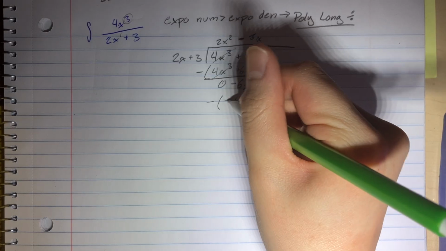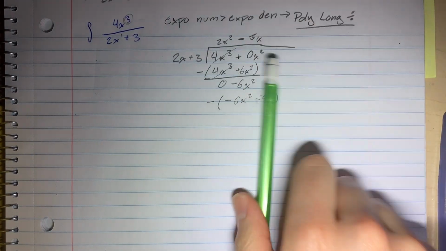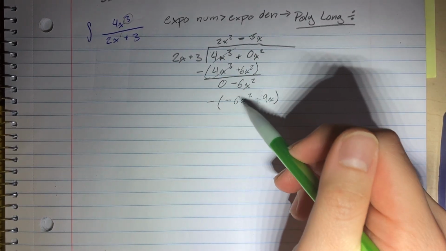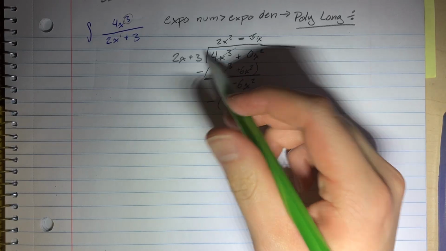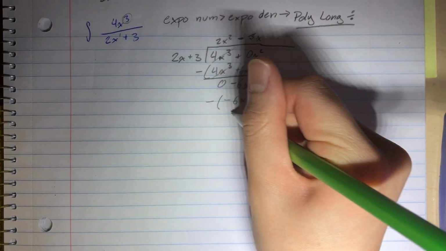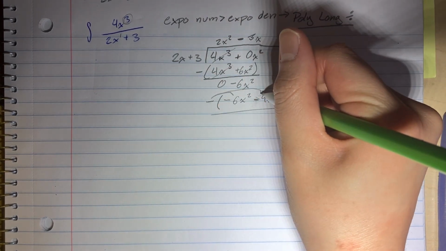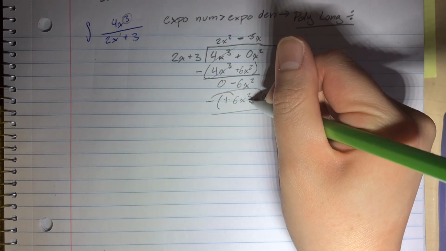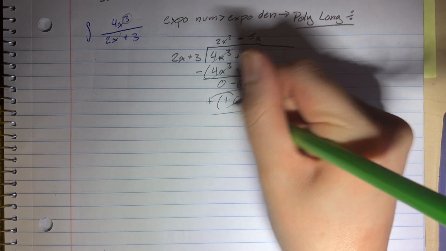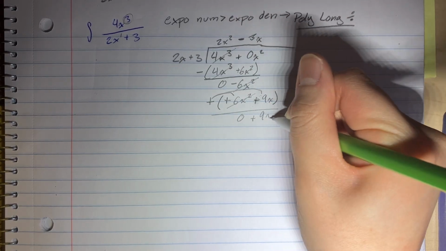You saw me fix that: 2x times -3x will become negative 6x squared, but 3 times negative 3x is just going to become negative 9x. This sign gets carried through, so we're left with positive 6x squared and positive 9x. These two will cancel out, leave us with 0, and we'll be left with 9x.